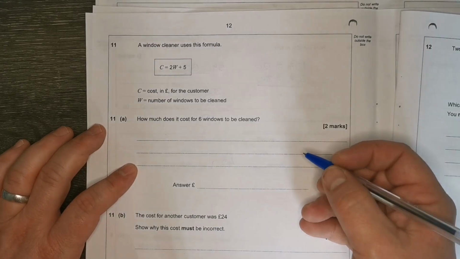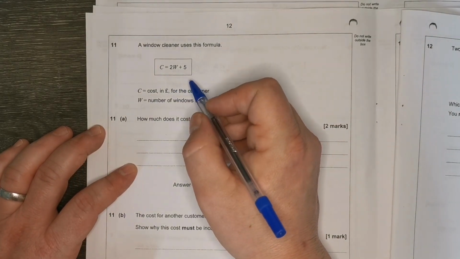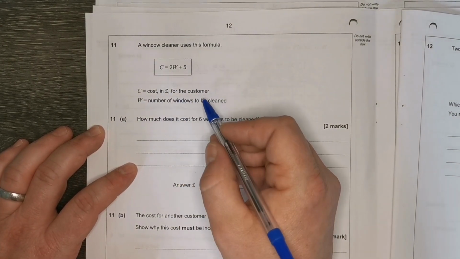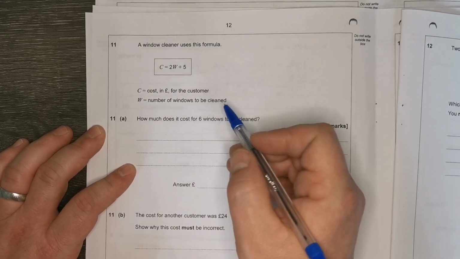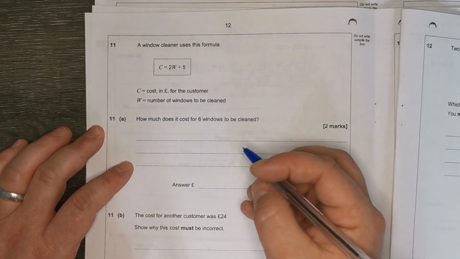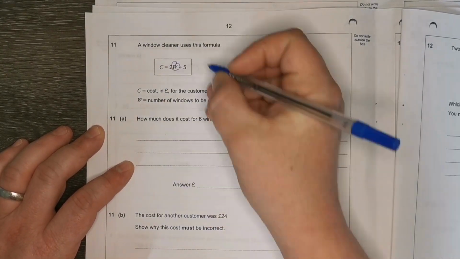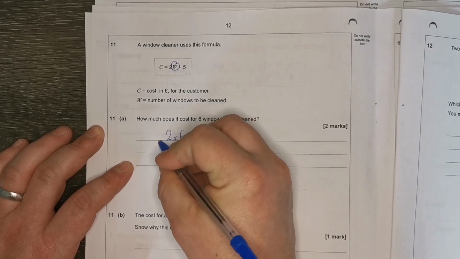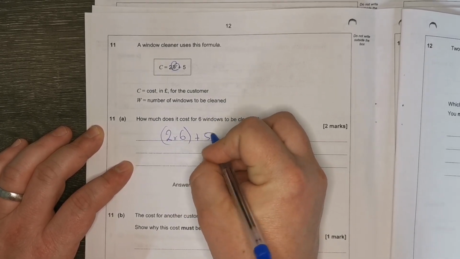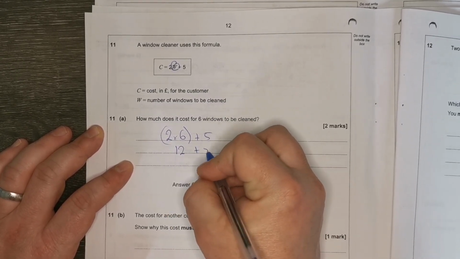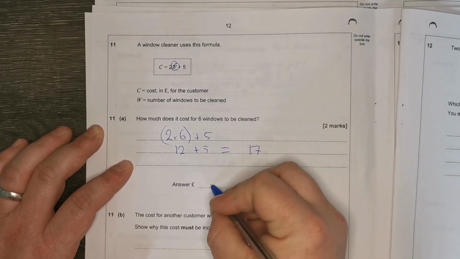A window cleaner uses this formula. C equals 2W plus 5. C is the cost in pounds for the customer. W is the number of windows to be cleaned. How much does it cost for 6 windows to be cleaned? Well, 6 windows, we'll put 6 in there. So that's 2 times 6, add on 5. So that's 12 add 5 for £17.